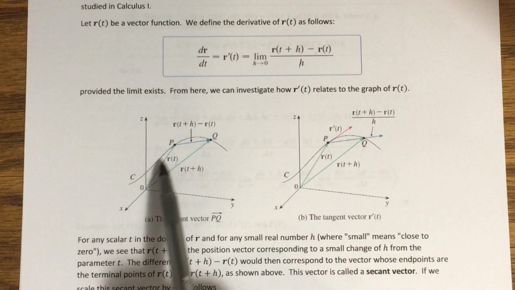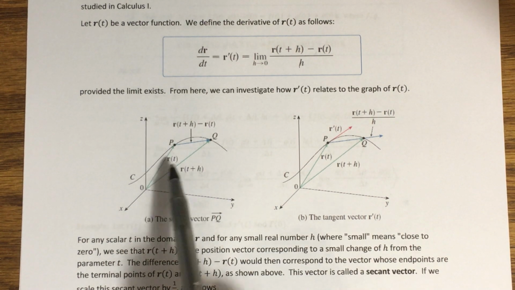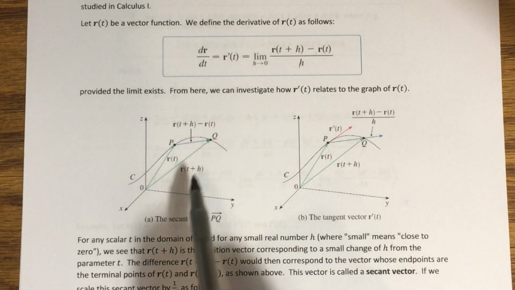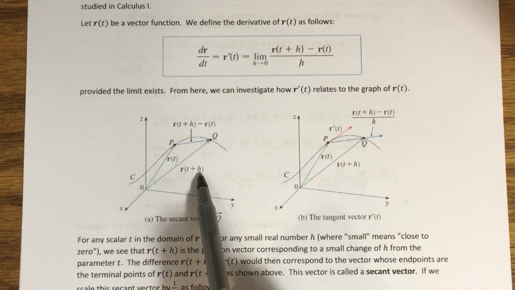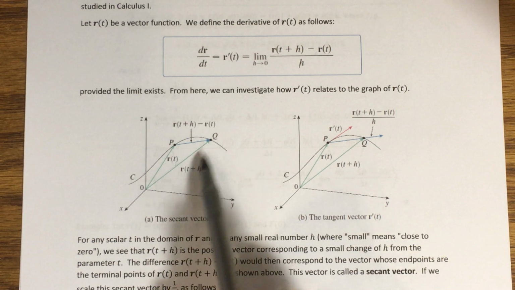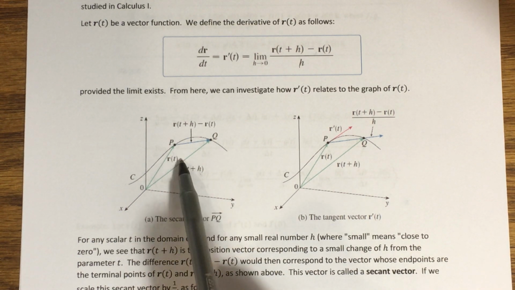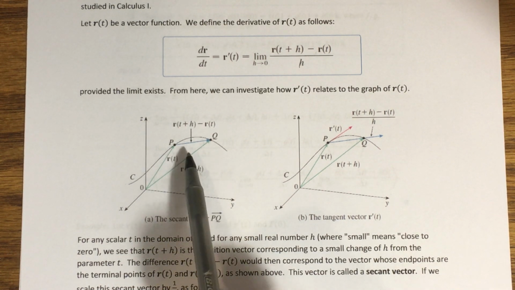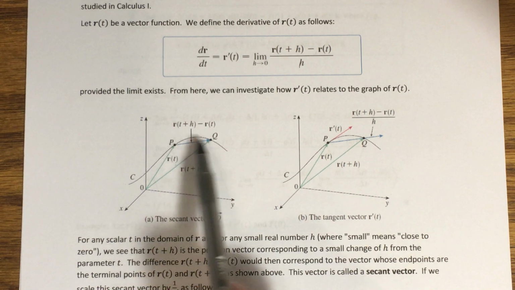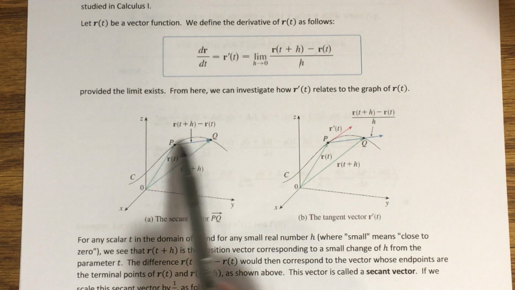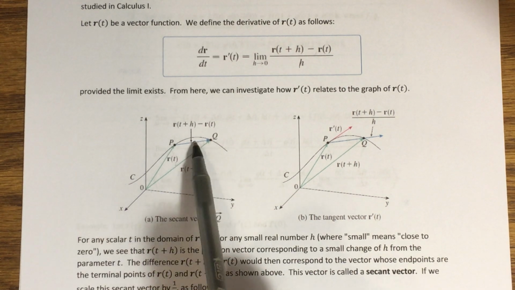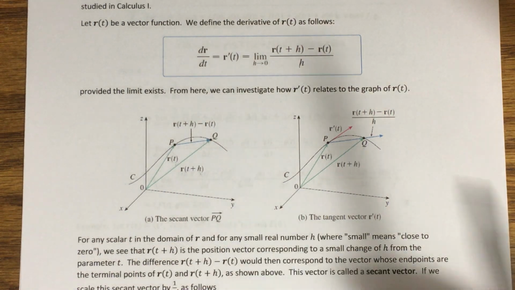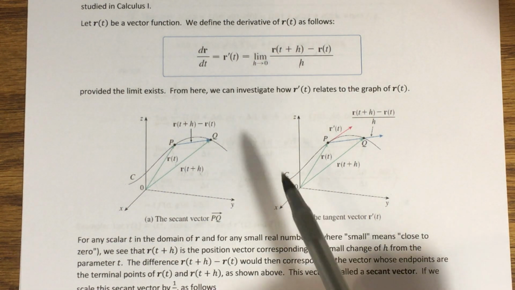Now graphically we can think of this in this way. So if r of t is a vector function that corresponds to a space curve, let's say c, here's the position vectors for r of t and r of t plus h. And again, remember, we always think of them as position vectors. So the difference between those two vectors, r of t plus h minus r of t, based on what we learned about subtracting vectors, would be a vector that has endpoints coinciding with the two terminal points of these two vectors here, this terminal point and this terminal point, pointing towards r of t plus h. We call that a secant vector. Same idea as a secant line that you learn about in Calculus 1.